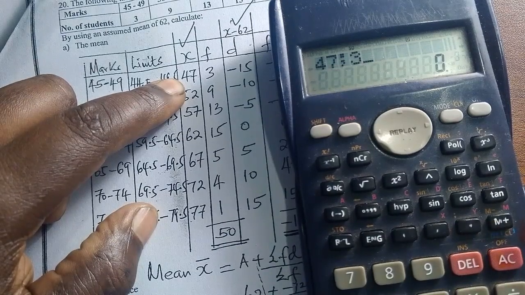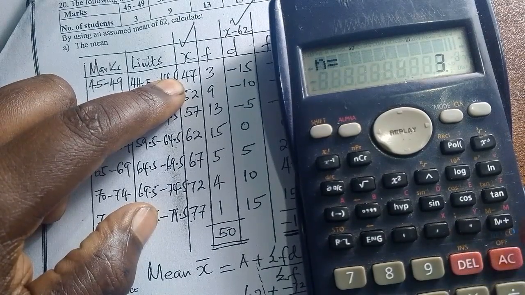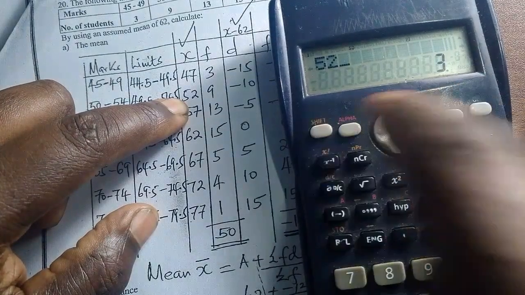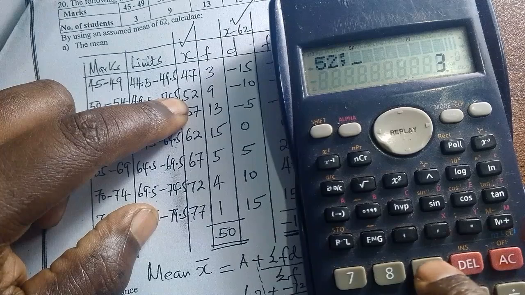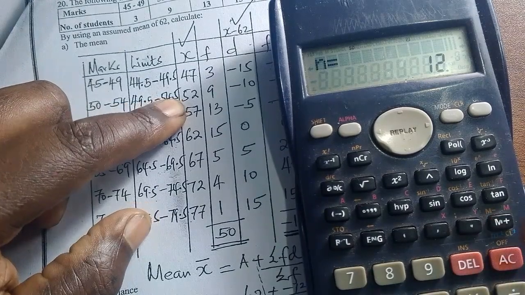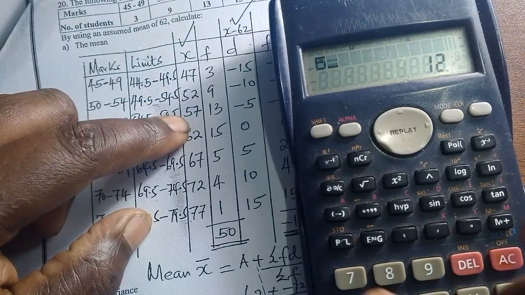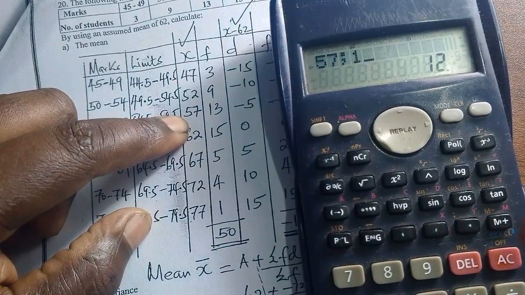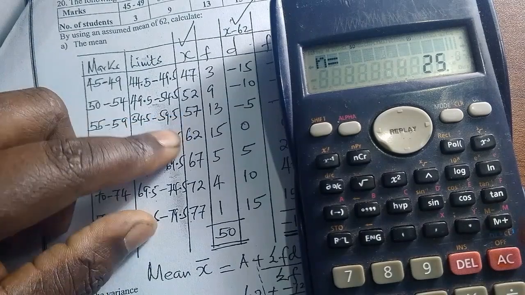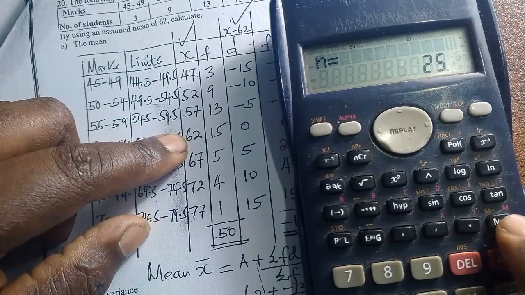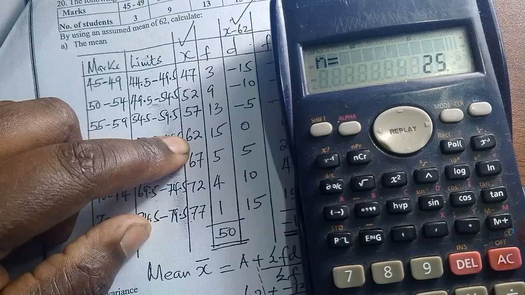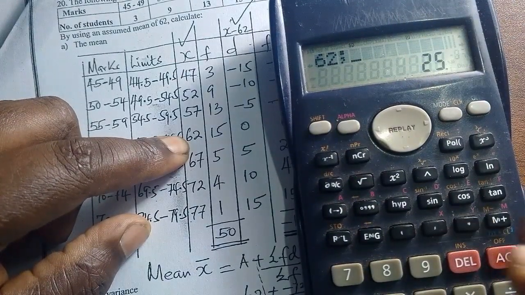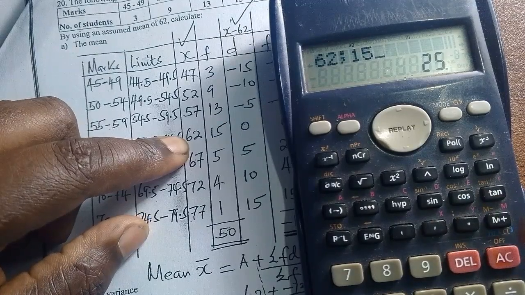Then M plus. Next, 52, shift, comma, frequency 9, M plus. Next, 57, shift, comma, frequency 13, M plus. Don't forget M plus is for adding it to the memory. Next is 62, shift, comma, the frequency is 15, M plus.